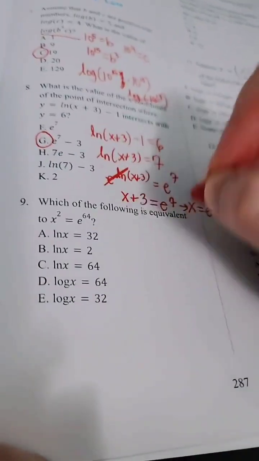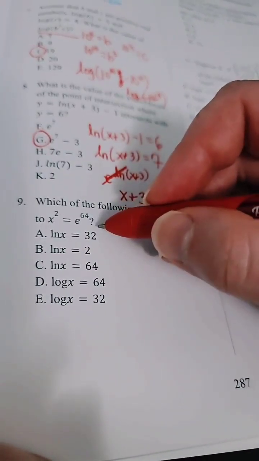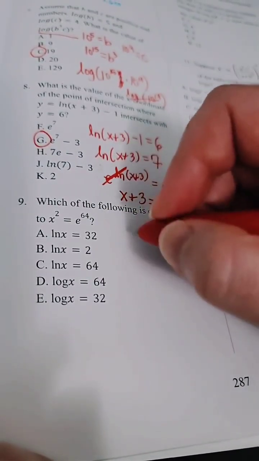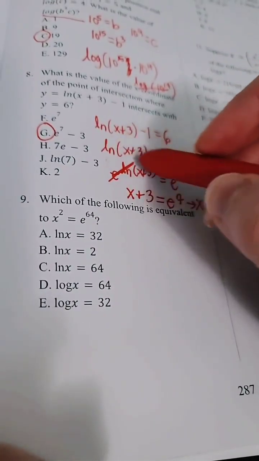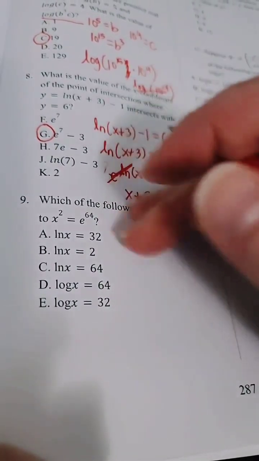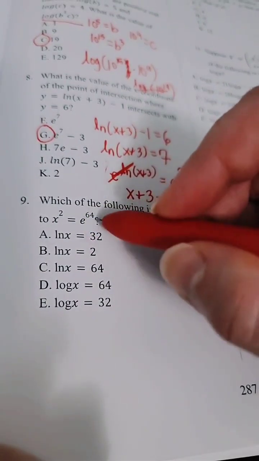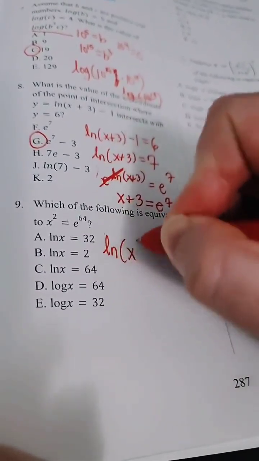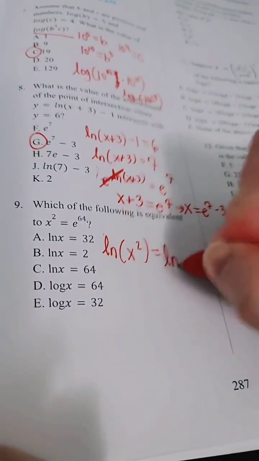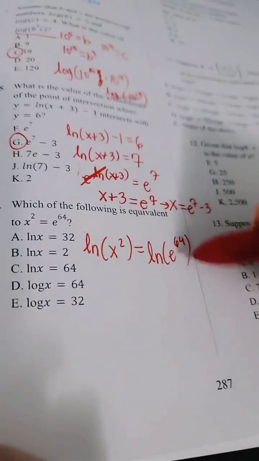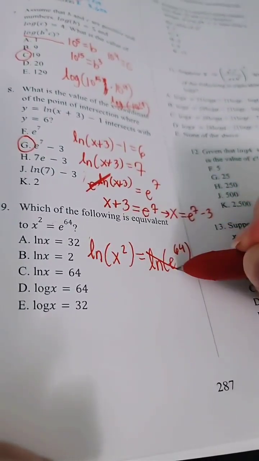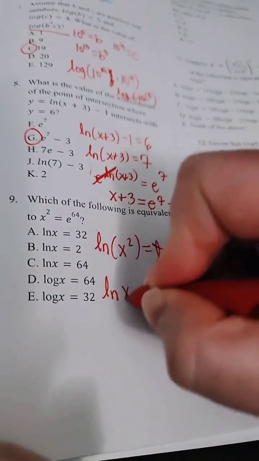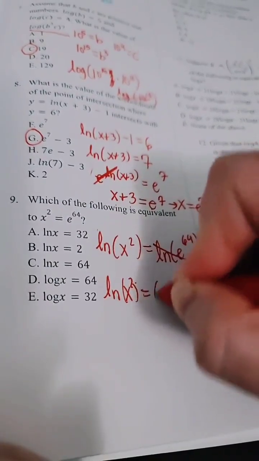So then let's go to number 9. It says, which of the following is equivalent to this right here? Okay, so what we would do is take the ln of each side, because a lot of this ln stuff is making you want to cancel out with an e. You think, how could I rewrite it so that ln can cancel out with e? Whenever I see e or ln, I'm thinking that. So I'm going to take the ln of each side, and say ln of x squared is equal to ln of e to the 64th. The reason I did that is because whenever ln and e are with each other, they can just cancel out like that. So then you have ln of x squared is equal to 64.